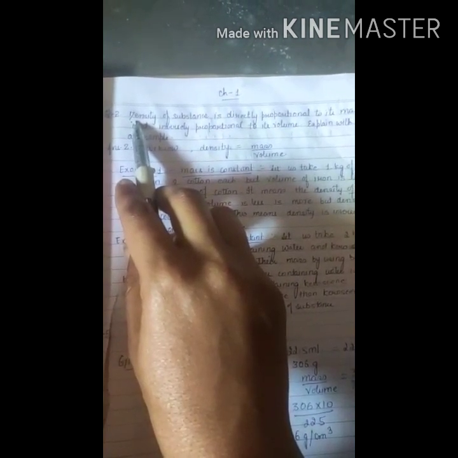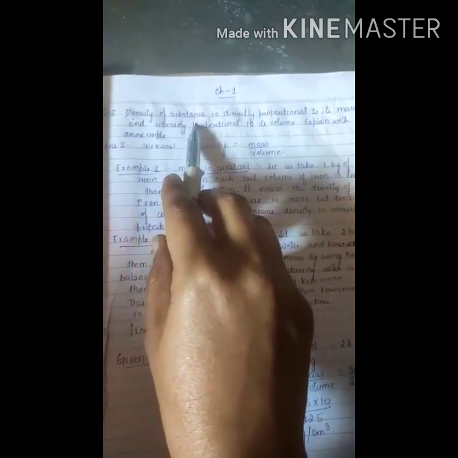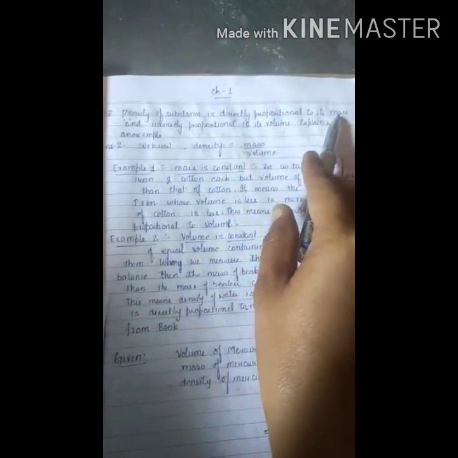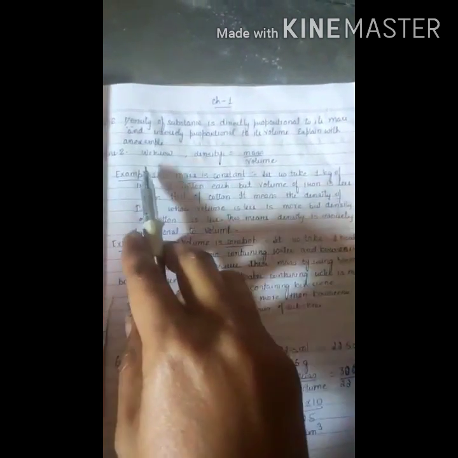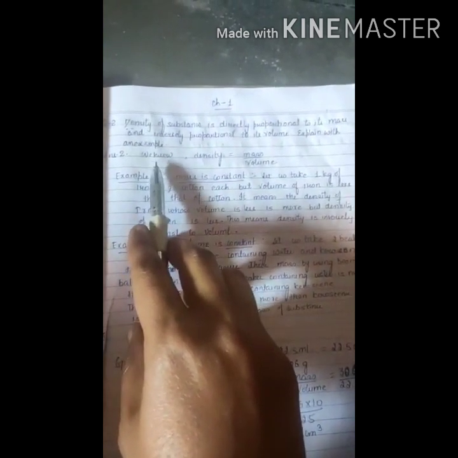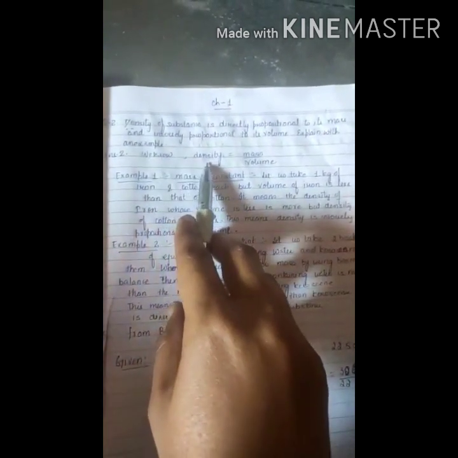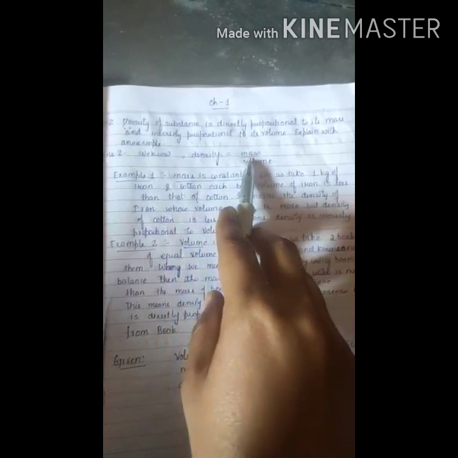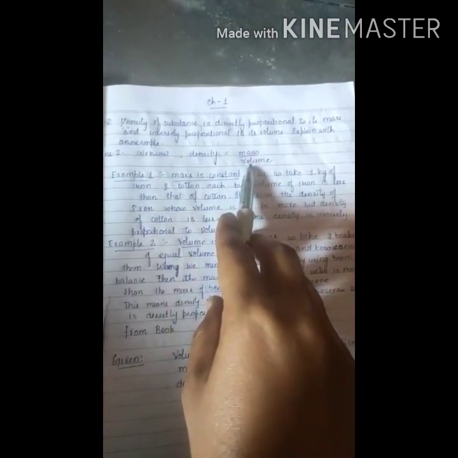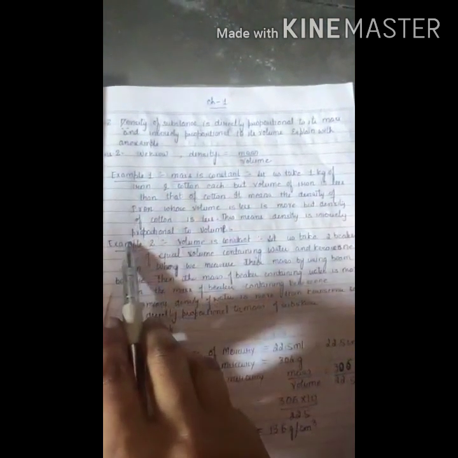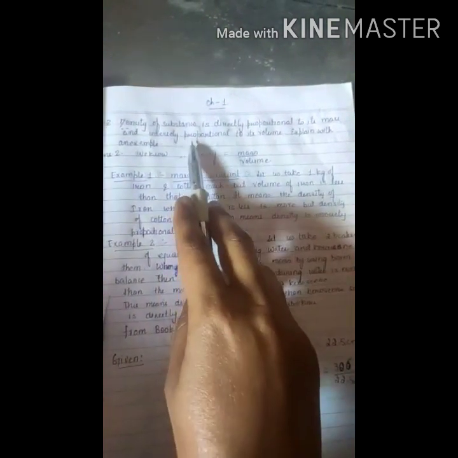And now the next question, that is question 2: density of a substance is directly proportional to its mass and inversely proportional to its volume. Explain with example. According to the formula, the density of a substance is equal to mass per unit volume. Let us take two examples to explain this question.